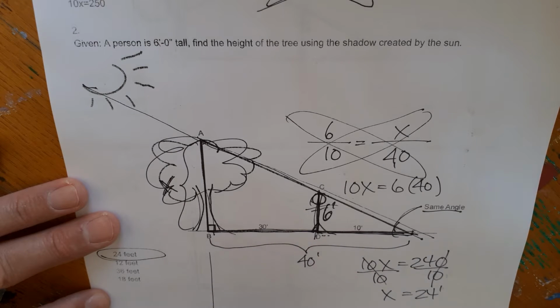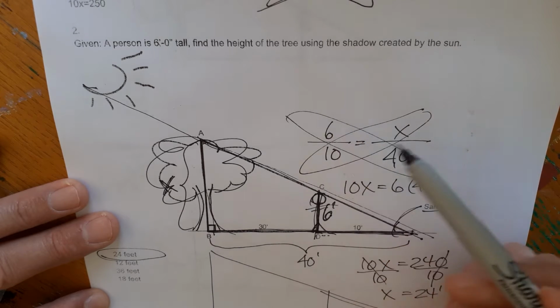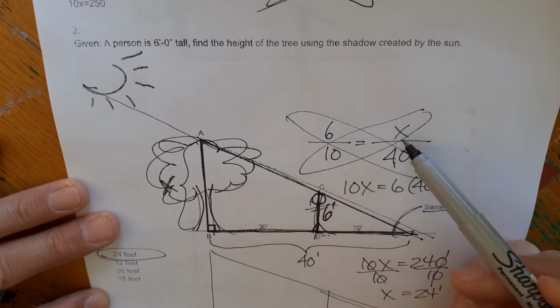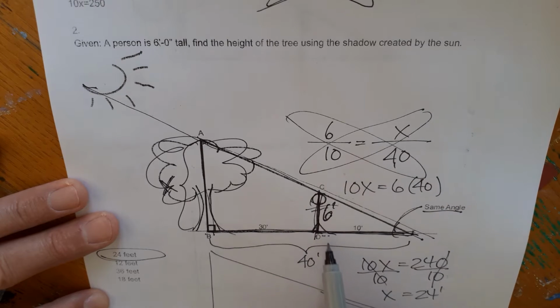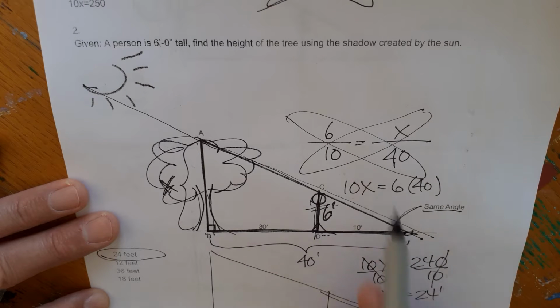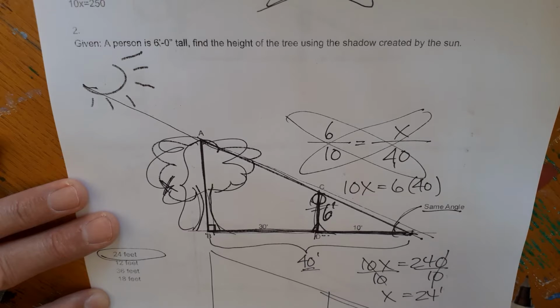And just so you can see, the larger triangle looks like this, and the smaller triangle looks like this. Notice we went in a very specific pattern. We took the height of the smaller triangle, and that was on top in the numerator position. Therefore, the height of the larger triangle is also in the numerator position. Then the distance to the end of the shadow of the smaller triangle, 10, was in the denominator position, and the entire distance of the tree to the end of the shadow, being the 40 feet, was in the denominator of the other fraction. These two fractions must be equal. That's the idea of this concept of being proportional or similar or equal.